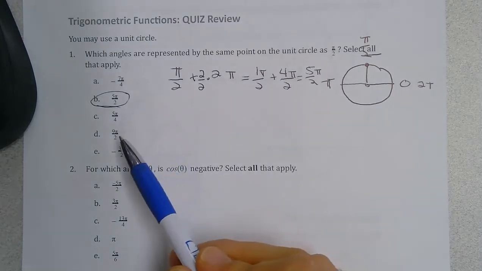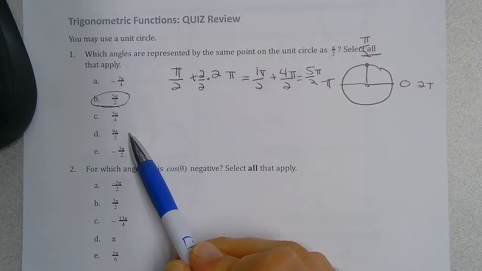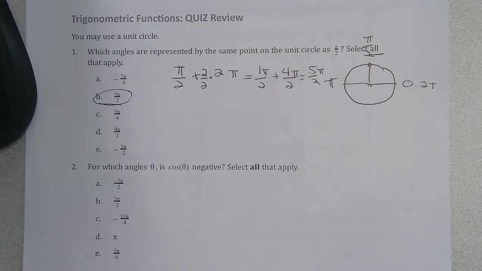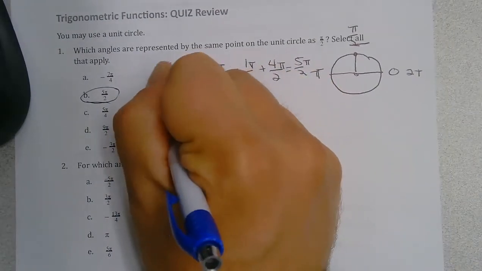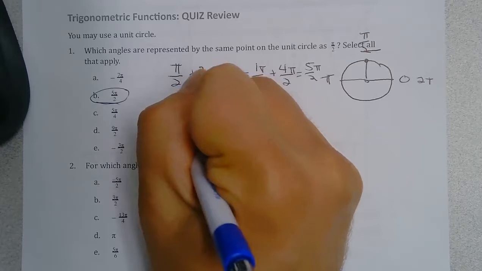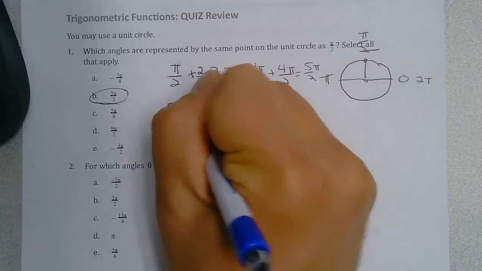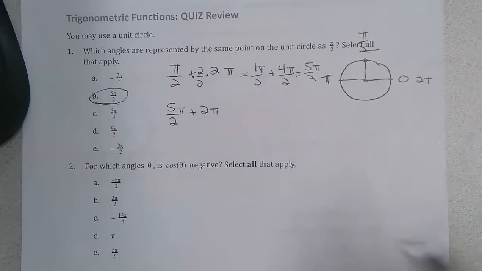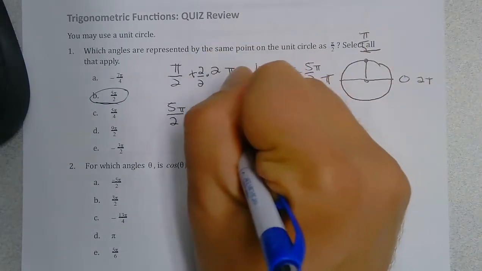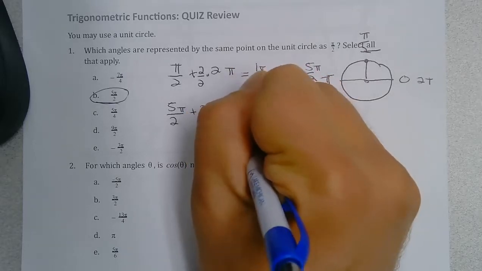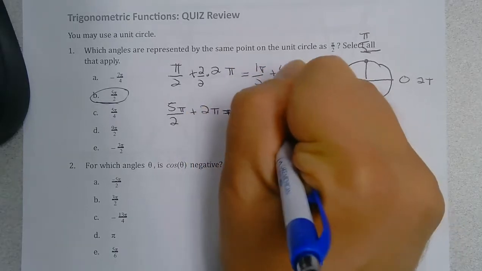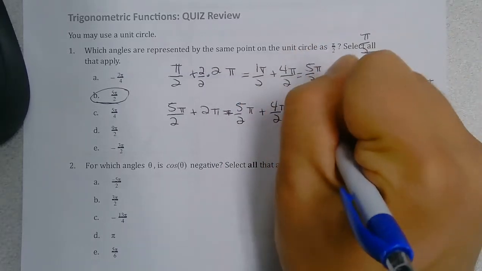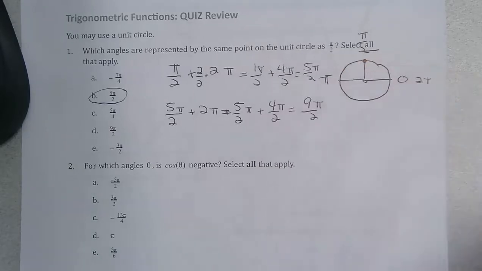Now we have other ones, like what about this 9 pi over 2? Well, what if I rotated the 5 pi over 2 and went another time full circle? So I'm just going to check. What would happen if I took 5 pi over 2 plus that 2 pi? Remember, we did the work, and 2 pi is really 4 pi over 2. So we have 5 pi over 2 plus 4 pi over 2, which is 9 pi over 2.